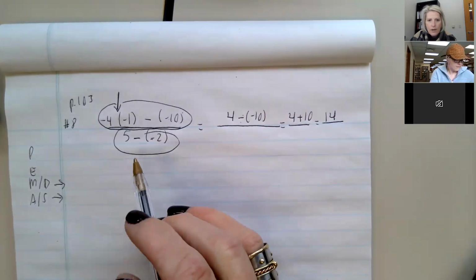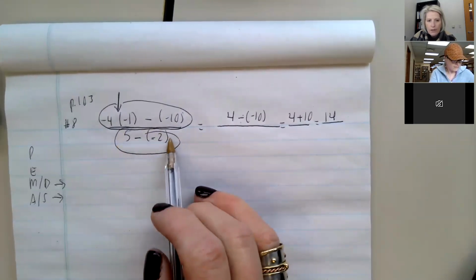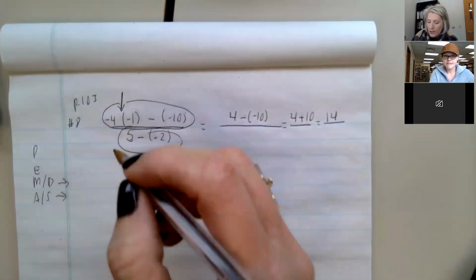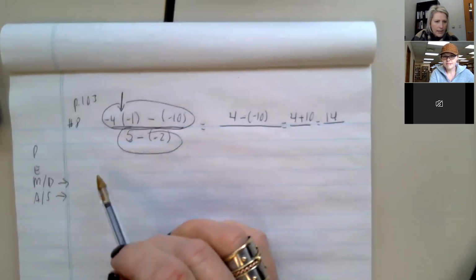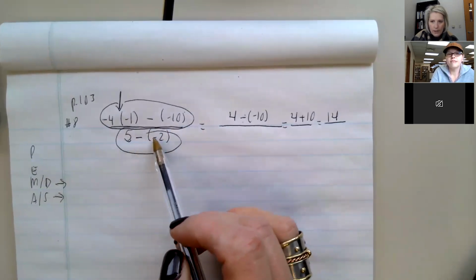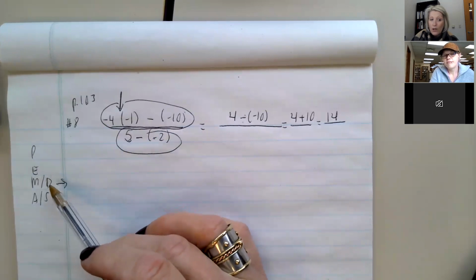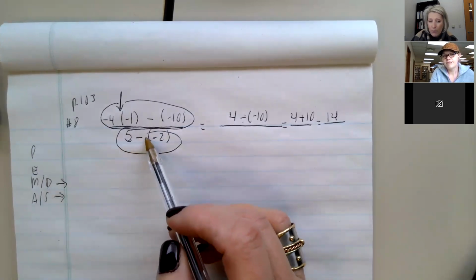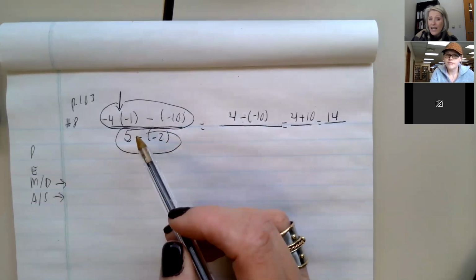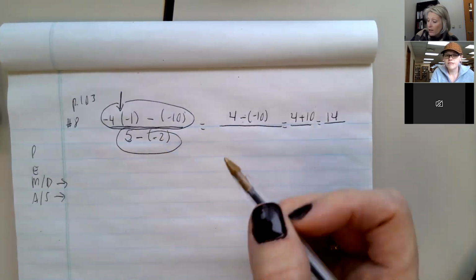And now I'm going to do the same for the denominator. The denominator is nice and much more simple because I don't have any parentheses. The only negative is just for protection for the -2, no exponents. You could think of this as a -1 times a -2 if you wanted to, or I kind of think of it as it's just the opposite of a -2.